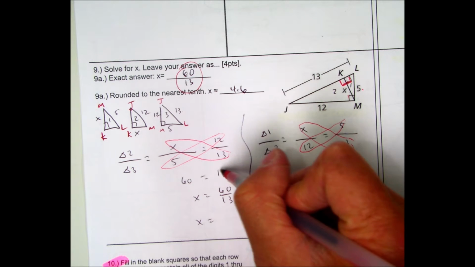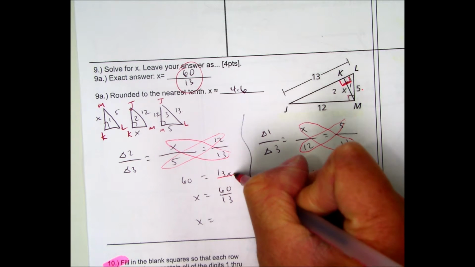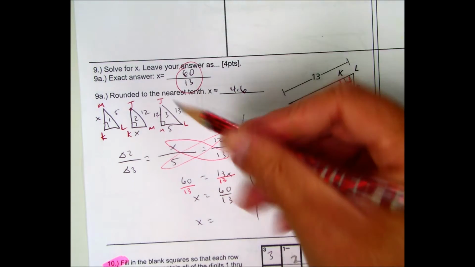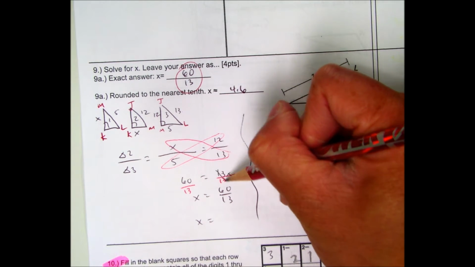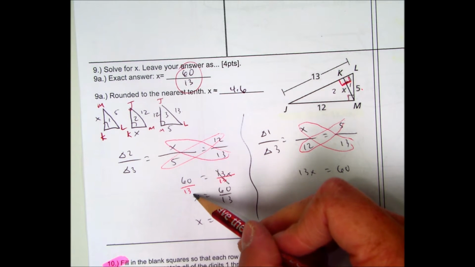Now a lot of students rushed it right here, and I actually saw at least 5 to 10 students make this mistake. When you're getting rid of this 13, the property here is multiplication, so you do the opposite, which is division. On this right side, 13 divided by 13 is 1, so you're just left with an x. And over here, you're left with 16 over 13.